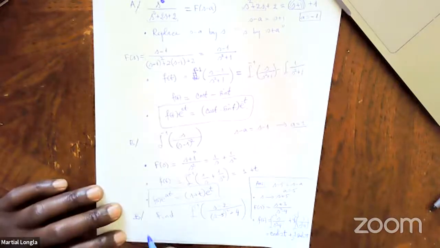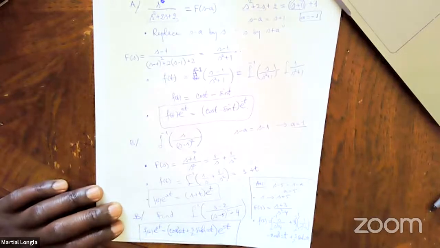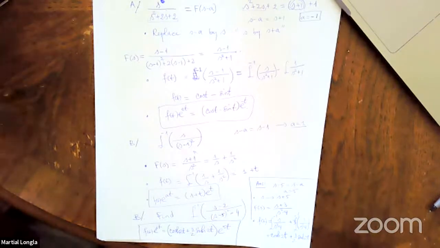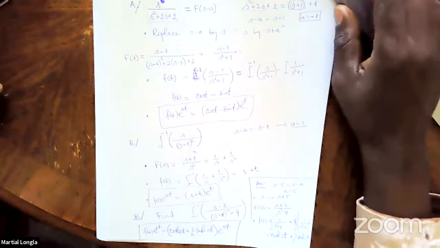Then you go to your last step. You get f of t times e to the at. That is cosine hyperbolic 2t plus 3/2 sine hyperbolic of 2t, times e to the 5t. That's it. So that's what the first translation theorem is about. That's how it's used. Now we can talk about the second translation theorem.